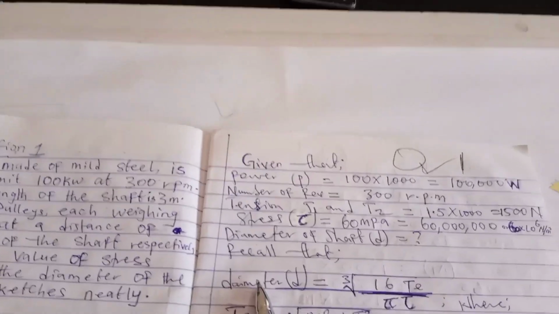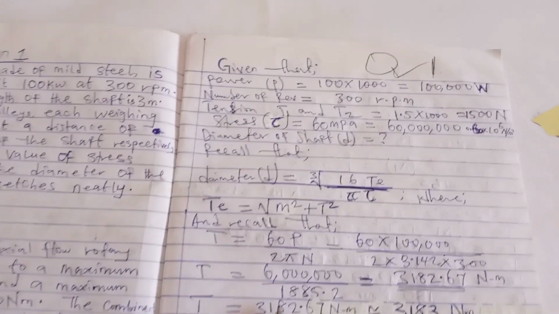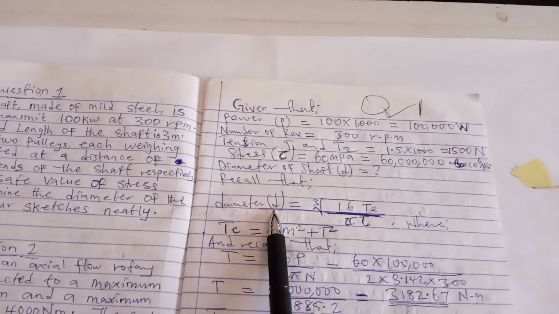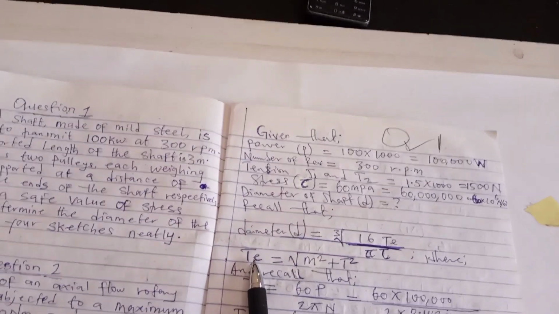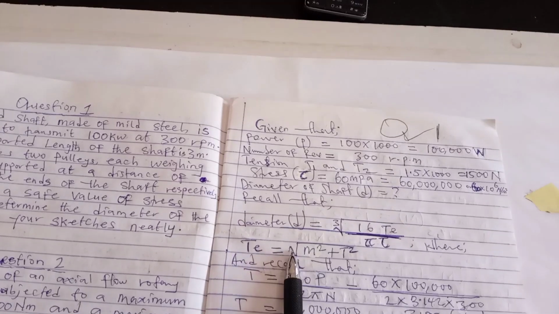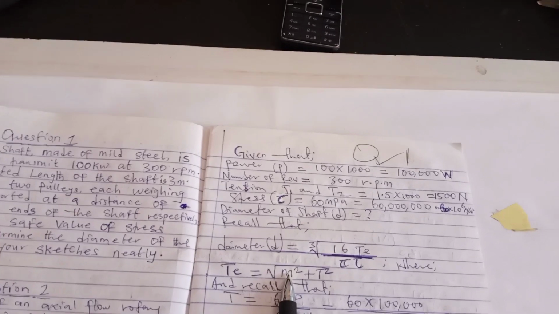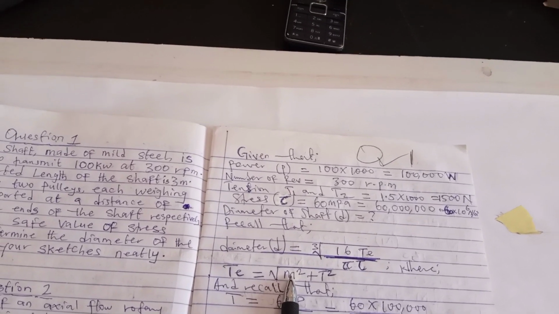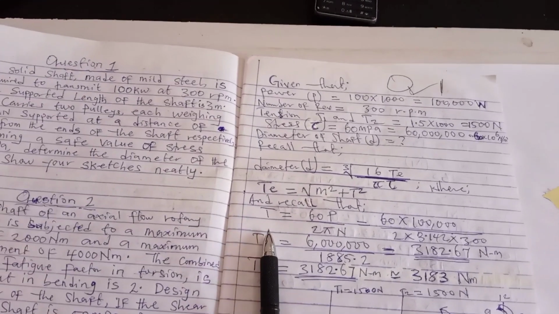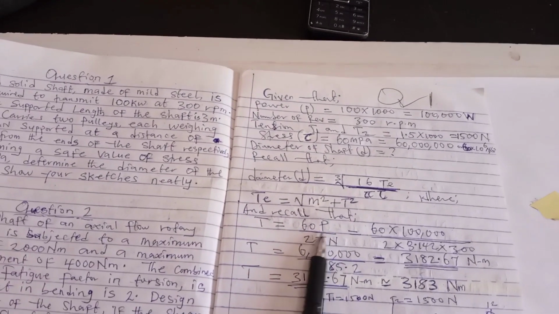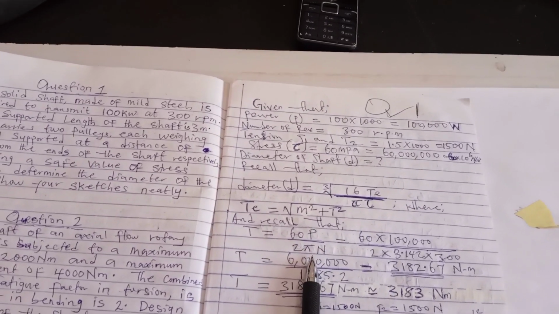Now the diameter of the shaft is what we are to look for. When you are asked to design a shaft, what you first of all do is to find the diameter of the shaft. And now look at the formula. The general formula for finding the diameter of a solid shaft is this, and this torsional strength was given to us. The formula is the square root of the bending moment squared plus the torsional moment squared. And of course, you recall that torque is equal to 60 times power divided by 2 pi N, and this N is the number of revolutions that we are given.